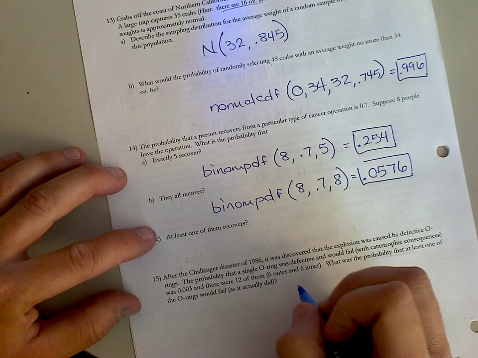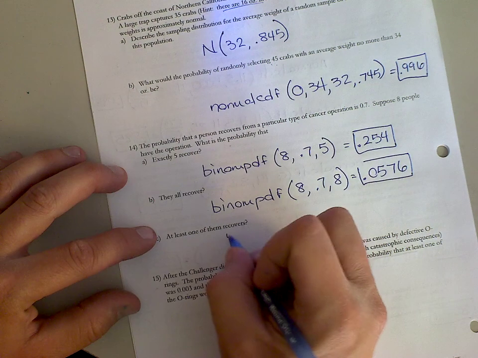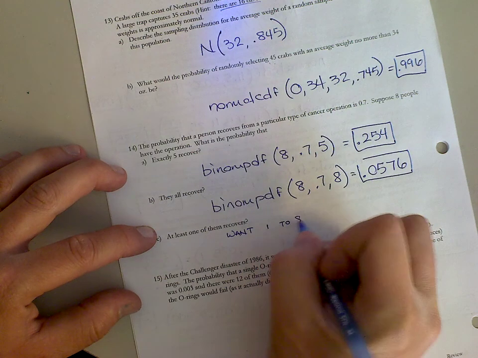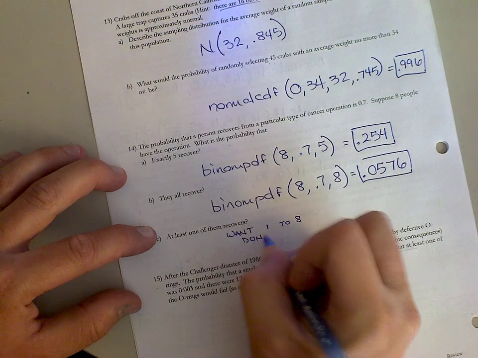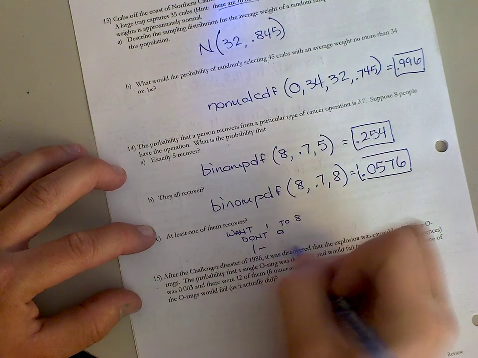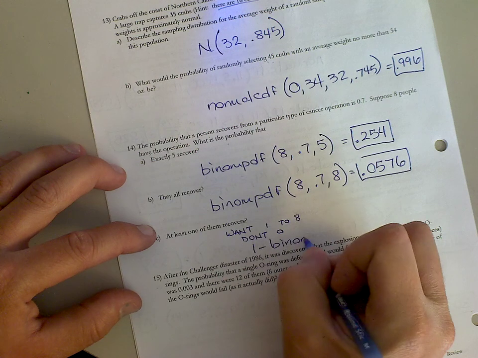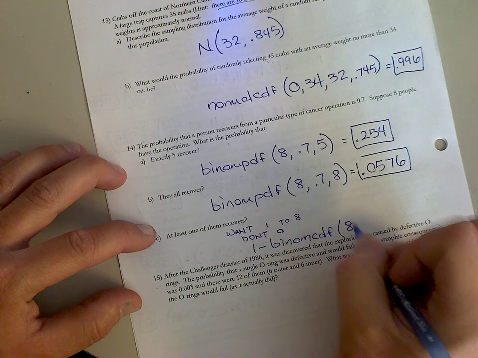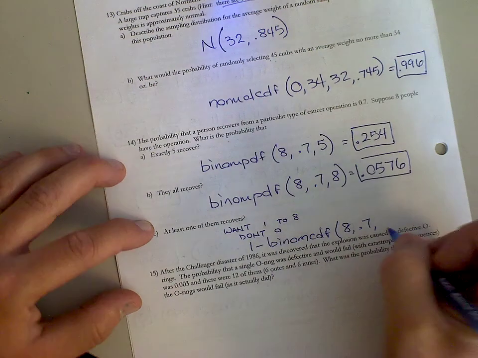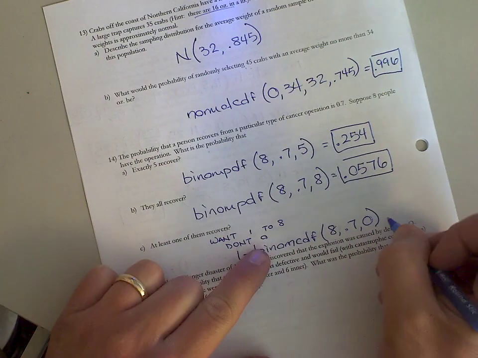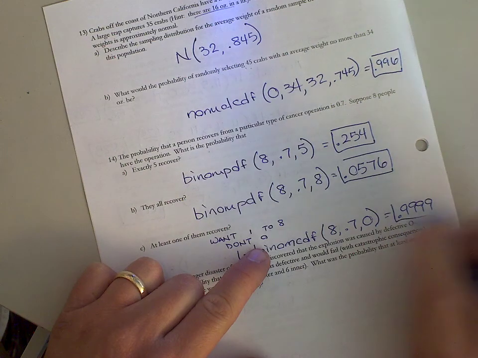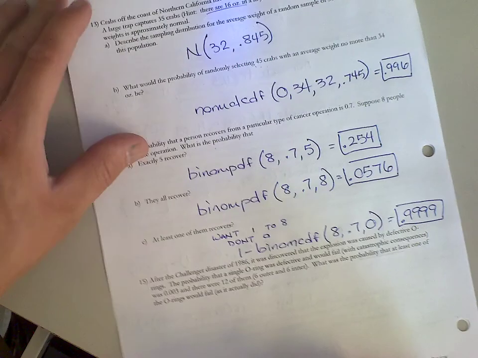At least one of them recovers. So I want the probability. I want 1 to 8, which means I don't want 0. So I'm going to do 1 minus binomial CDF of 8, 0.7, and I want to subtract out 0, so I'm going to put a 0 there. And there's a 0.9999 chance that at least one recovers.